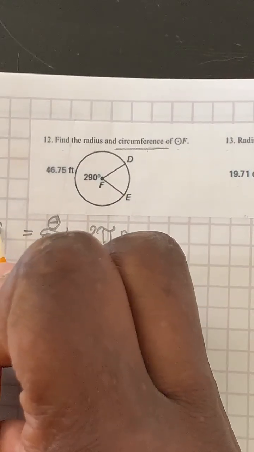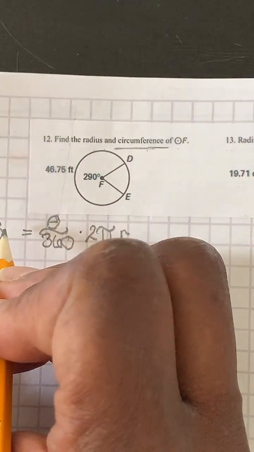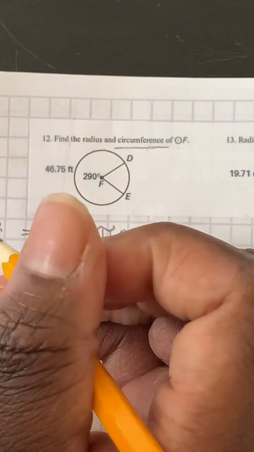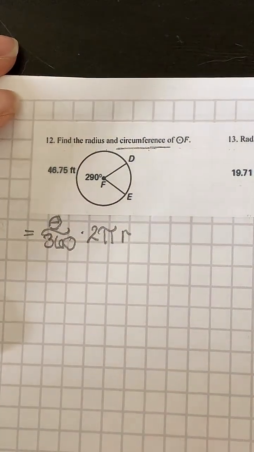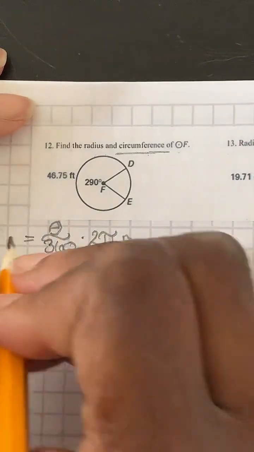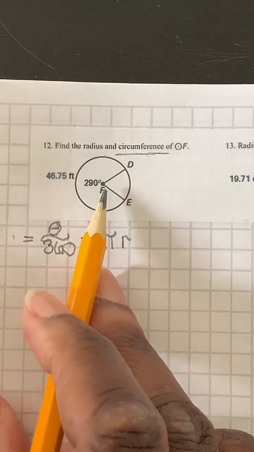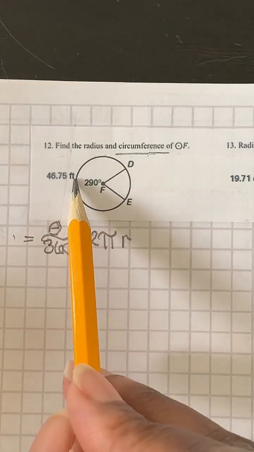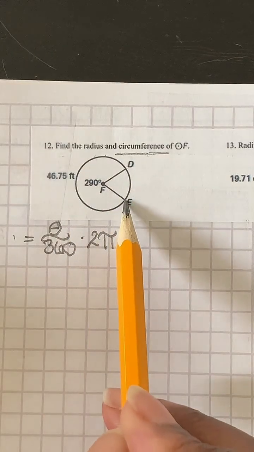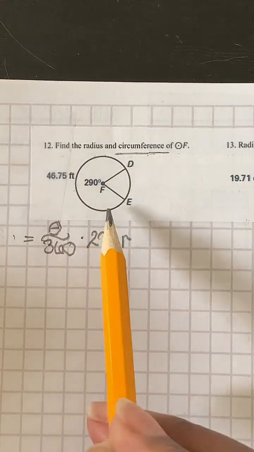And they're giving us our arc length. It looks like from D all the way to E, and they should have given us another point because that should be a major mark.